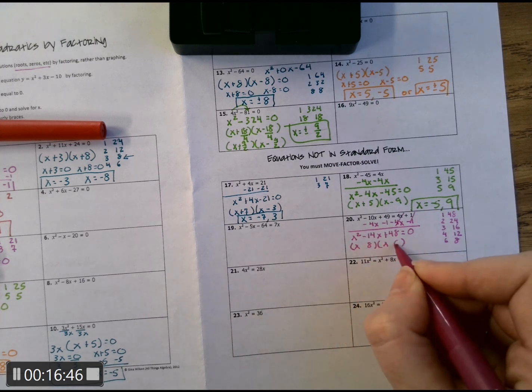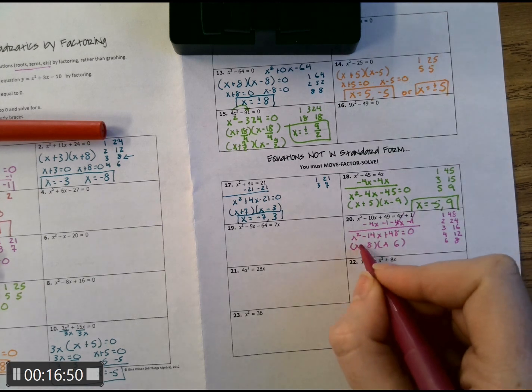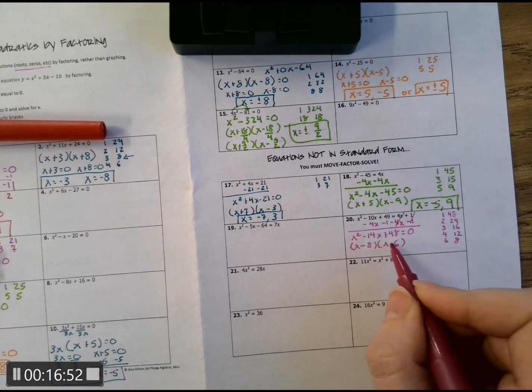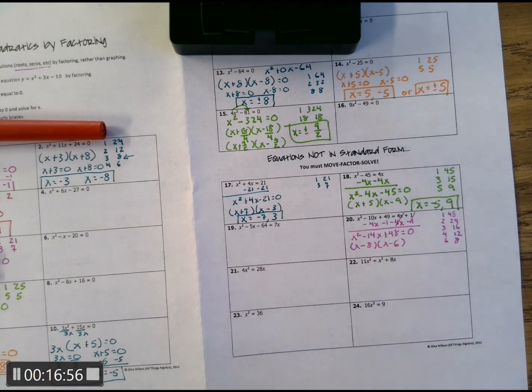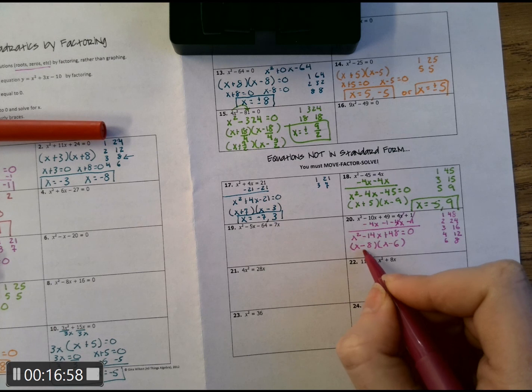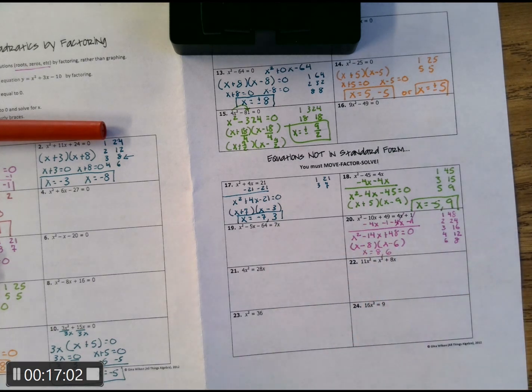8 and 6 will add to give us 14, and then 8 is going to be negative, and because we need to get to 14, 6 is going to be negative. Negative 8 times negative 6 gives us positive 48, so then our x equals positive 8 and positive 6.